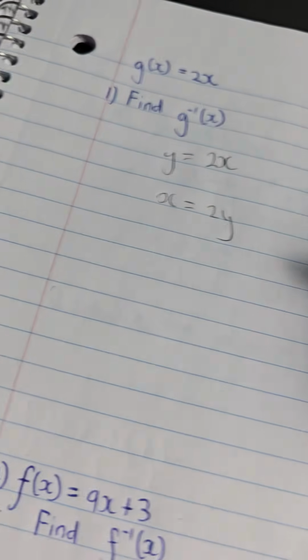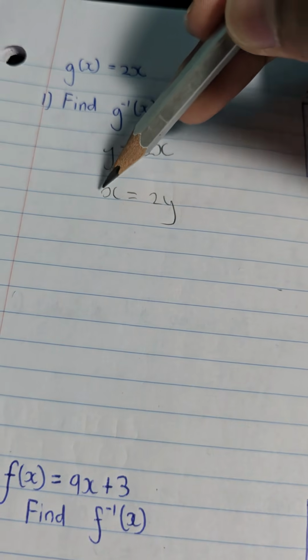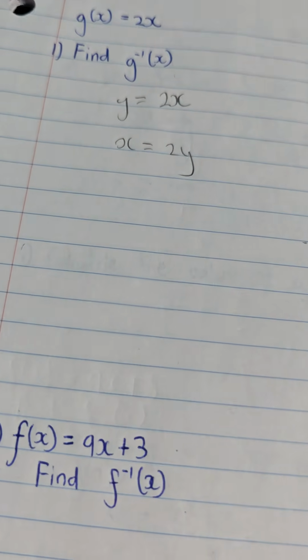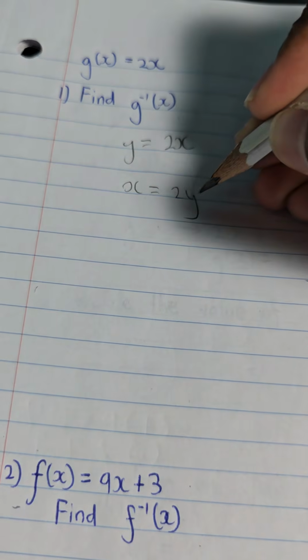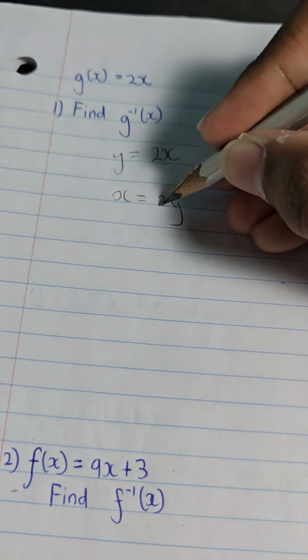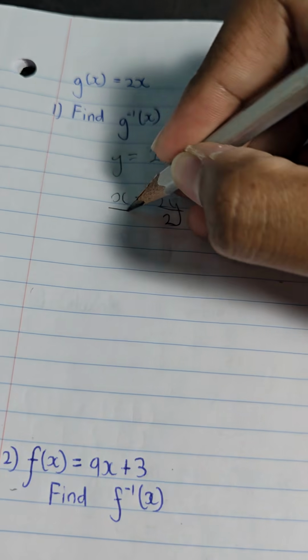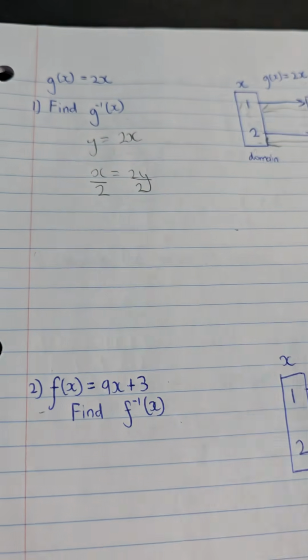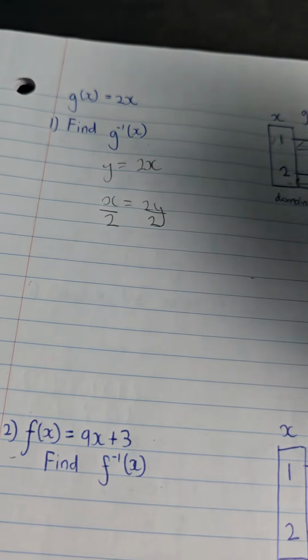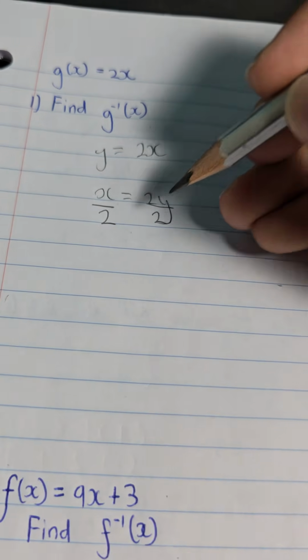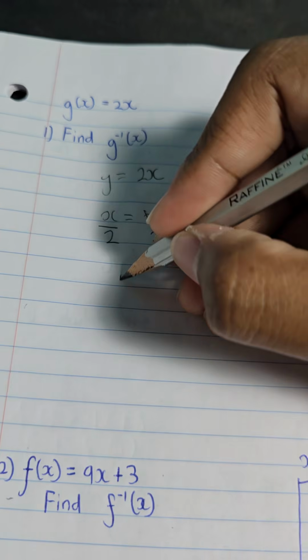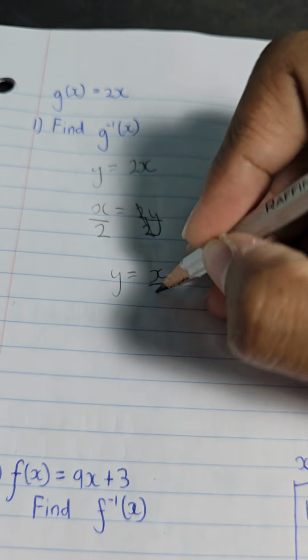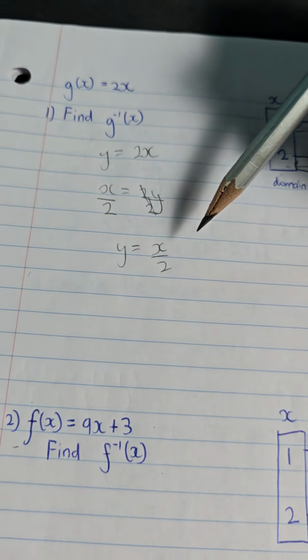And the next step is to solve. You want to make y the subject of the formula. So over here we have x is equal to 2y. If you're multiplying y by 2 and you want to get rid of the 2, you'd have to do the opposite, which would be to divide both sides by 2. Remember, it's an equation, so whatever you do on one side, you have to do on the other side. So the 2 and the 2 are going to cancel off. Yippee! And so y is equal to x over 2.